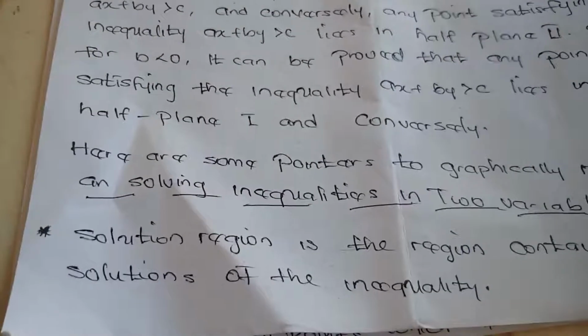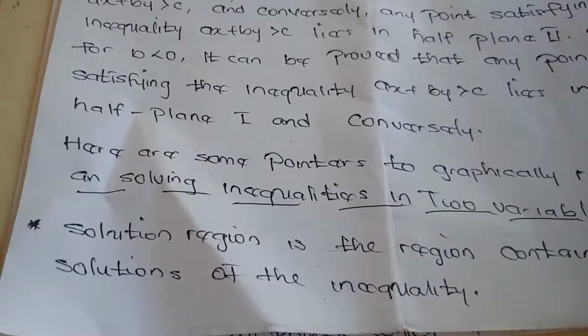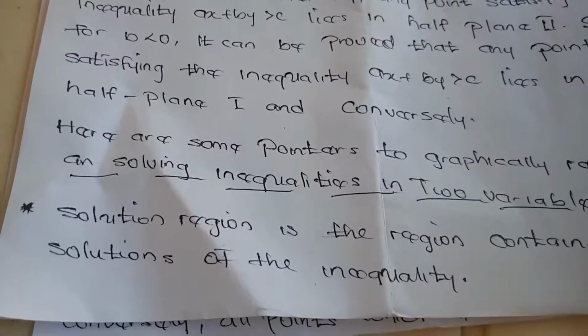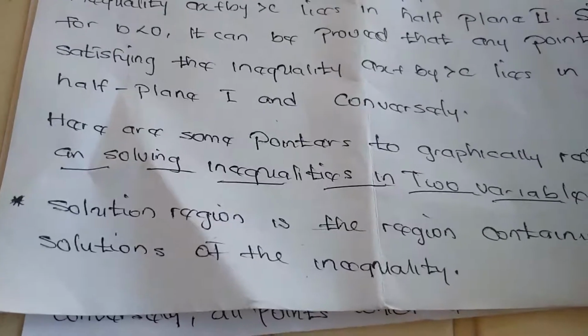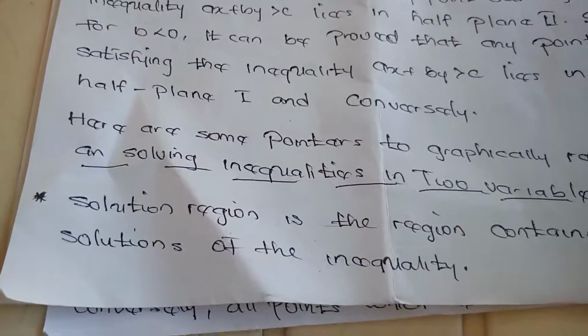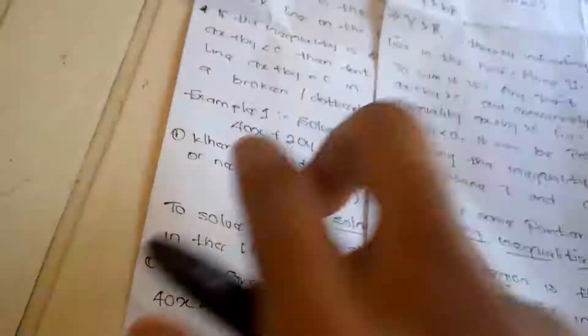So here are some pointers in graphical representation when solving inequalities in two variables. Number one, the solution region is a region containing all solutions of the inequality.